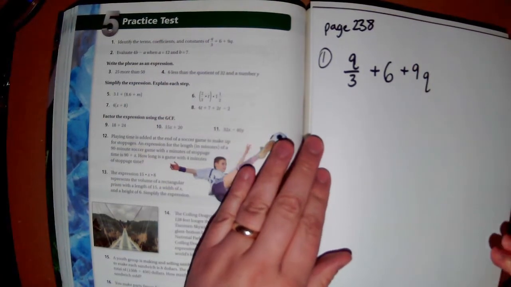So if I'm identifying terms, I can think of these plus signs as being the separators of my terms. So put a little line there, and I have three terms. Q divided by 3, or q thirds, 6, and 9q. Those are my terms.